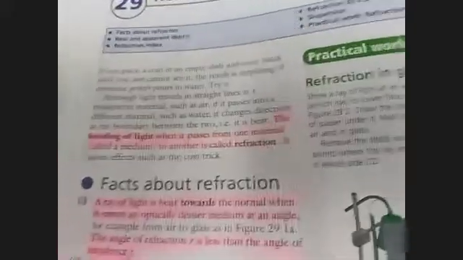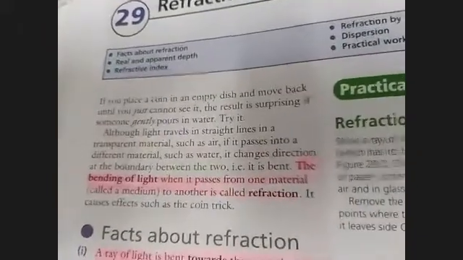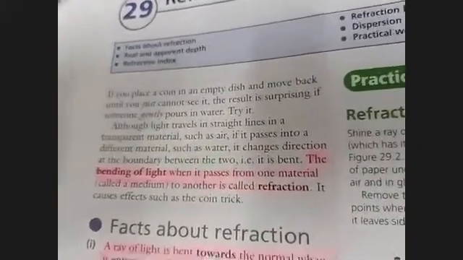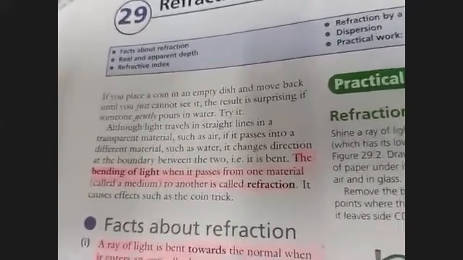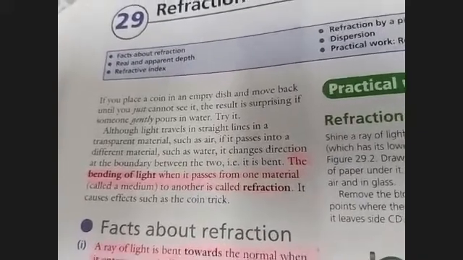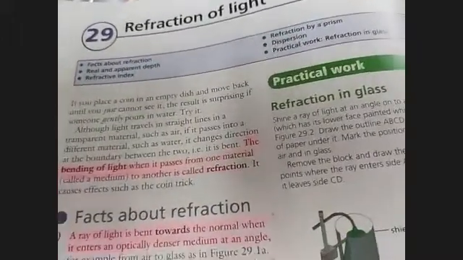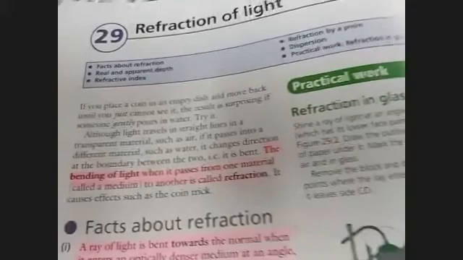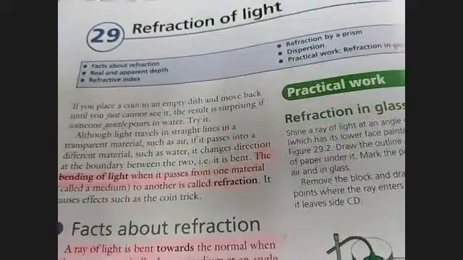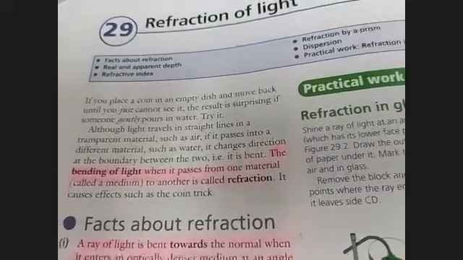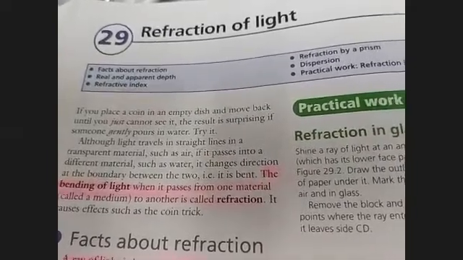So, why does the speed change? Any ideas? Why does the speed of light change when it changes the medium? Yes, Yusra. I think it's because of the density of the material. Yes, it has to do with the density, but again, can you be a little more detailed?